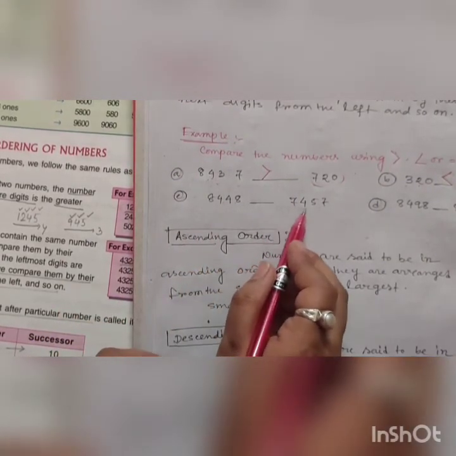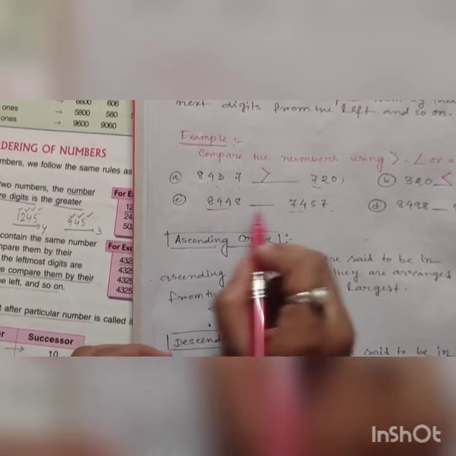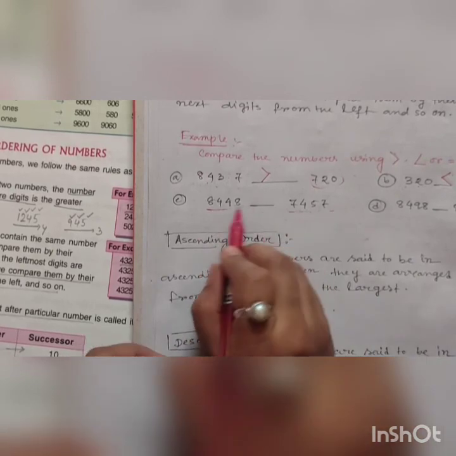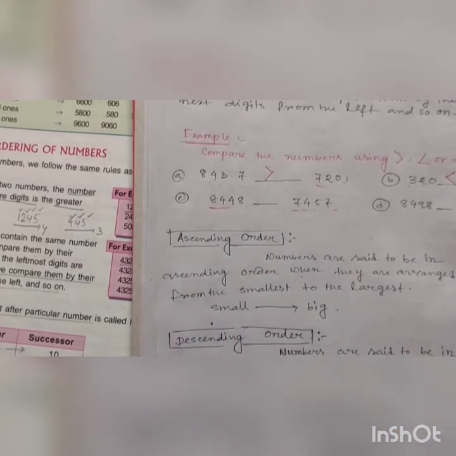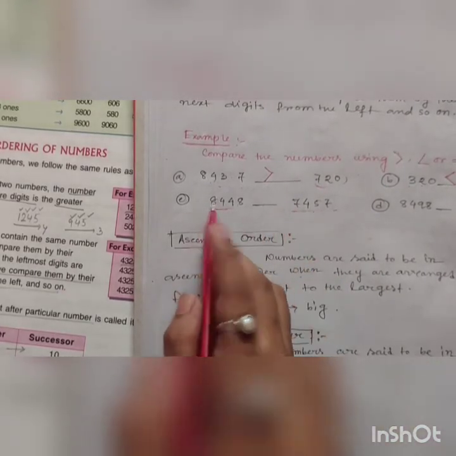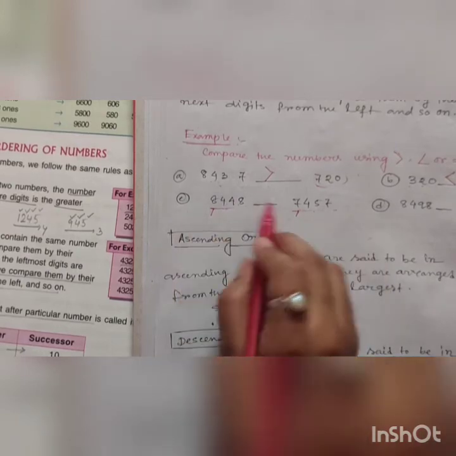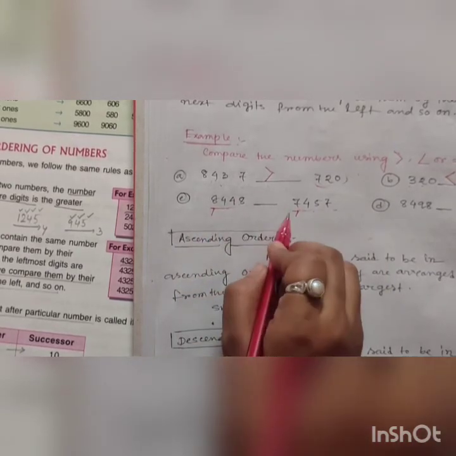ওকে, next question. 8448 and 7457. So you can see that both of these numbers are 4 digit numbers, দুটো নাম্বারই কি 4 digit number. So we will compare them by comparing the leftmost digit. The leftmost digit of this number is 8, the leftmost digit of this number is 7. So which one is greater? 8 is greater than 7.